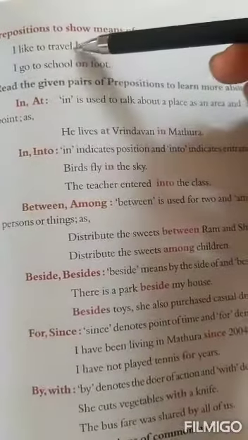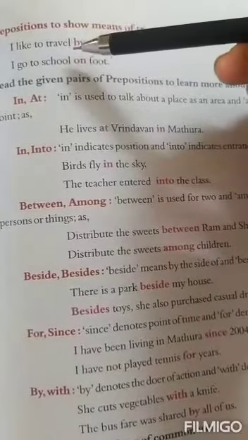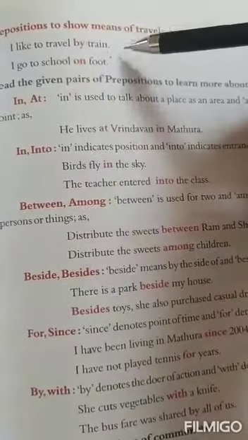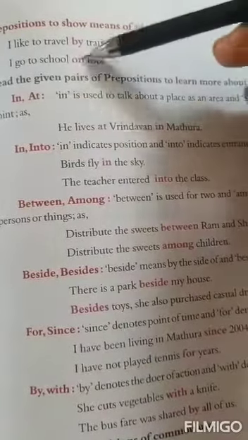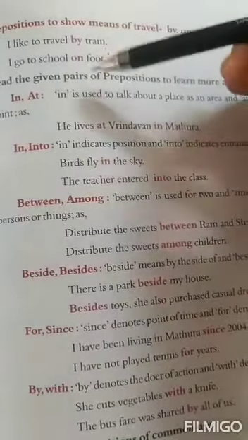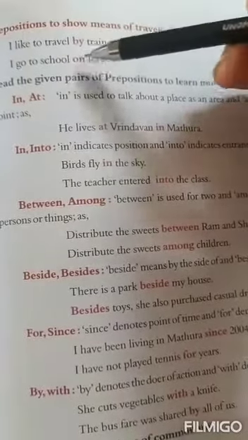So what is the means of travel here? Train or bus. And for that, which preposition are we using? By. I go to school on foot. Here we will not use by; here we use on foot.